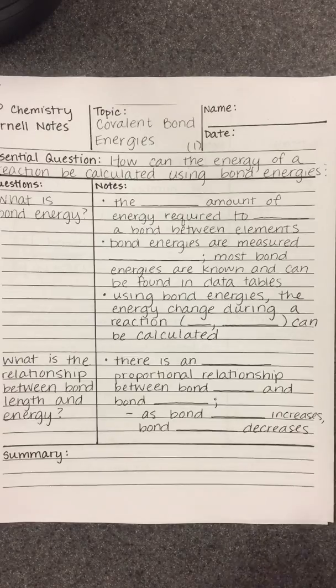Okay, welcome everybody. So today what we're going to be discussing is covalent bond energies. And so we're going to figure out how to calculate the energy change of a reaction using the bond energies, the energies of the bonds broken and formed during the chemical reaction. And it's important to know that we are dealing with covalent bonds here.